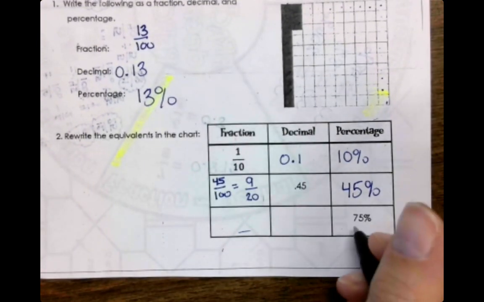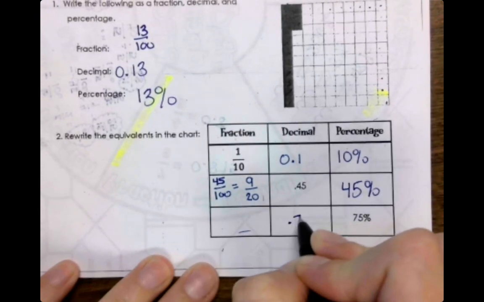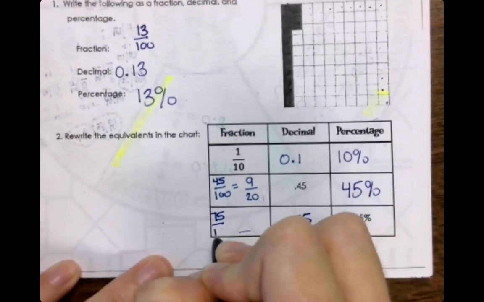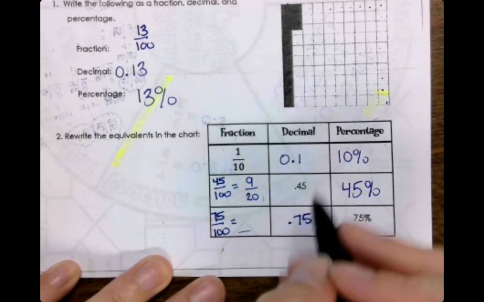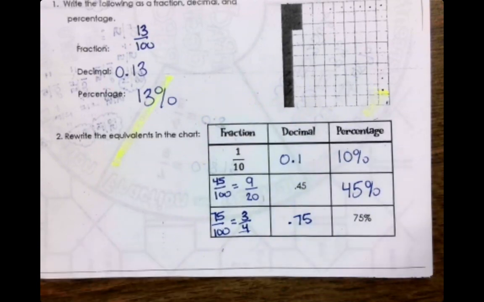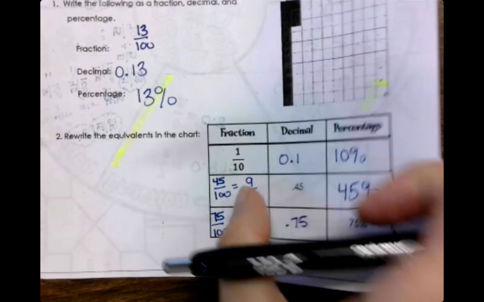All right. 75%, divide it by 100, move the decimal 2 places to the left. You would get 0.75. So that would be 75 over 100. Divide both of those by 25, and you would get 3 over 4. Okay, that is what you should have on that first page. Let's go to the next one.